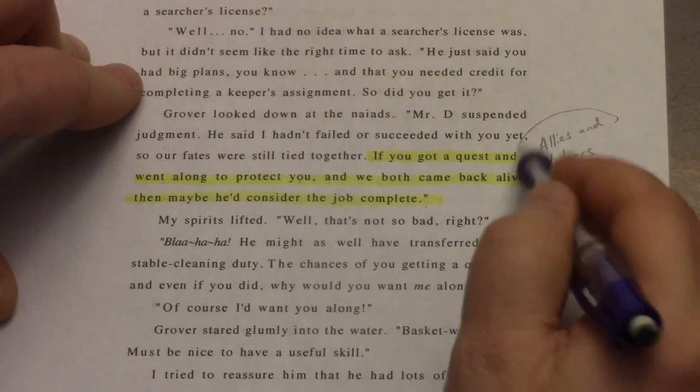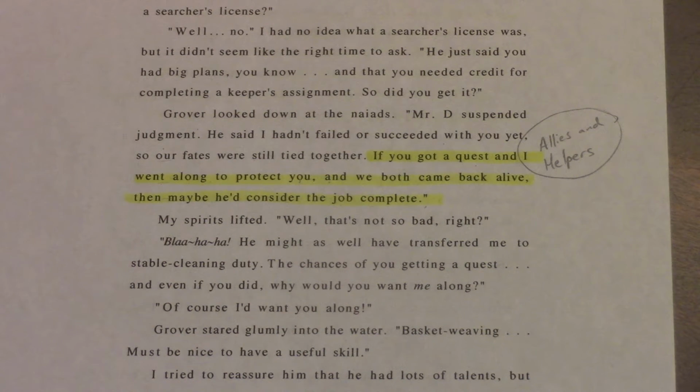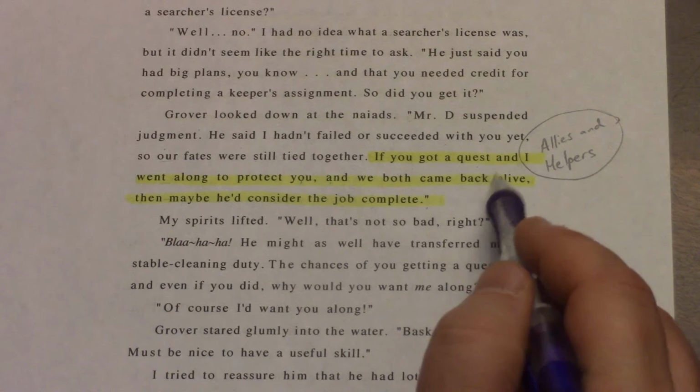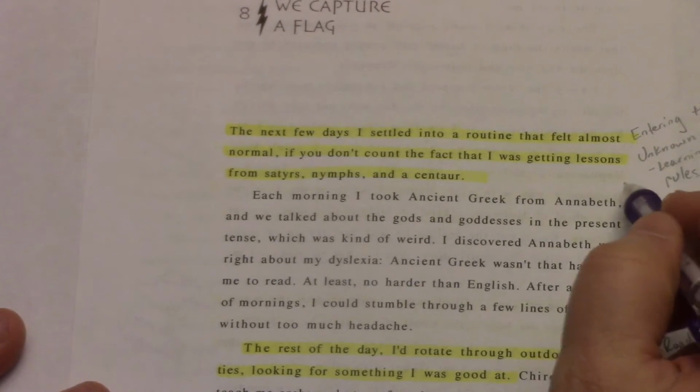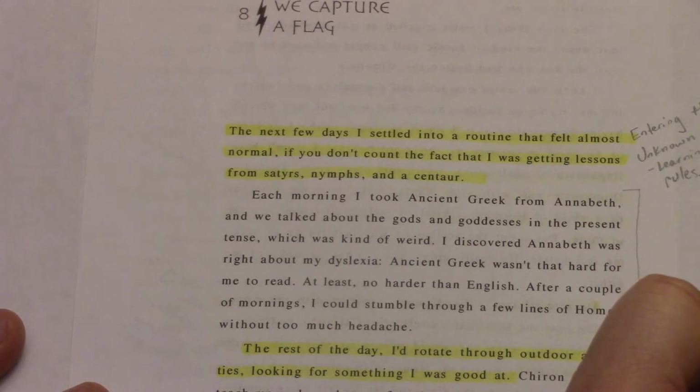So there's allies and helpers right there. Annabeth isn't mentioned in this, but she would be another ally or helper. But this is a great quote to use if you wanted to do allies and helpers. And some students, when they were doing this, also used some of these examples down here.